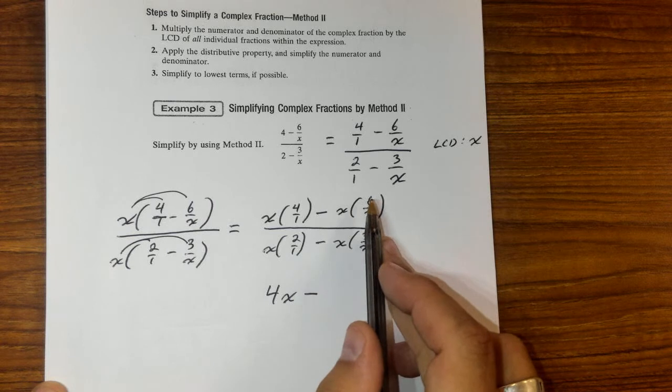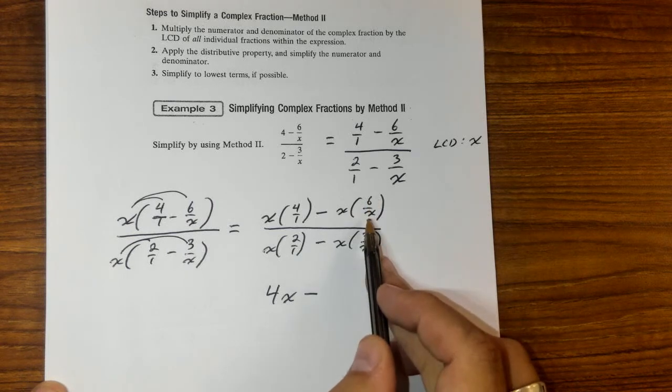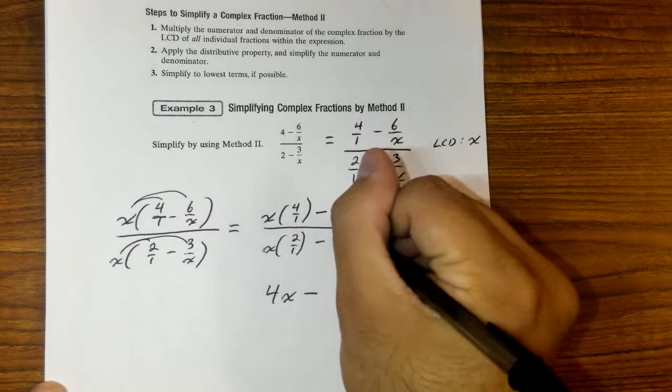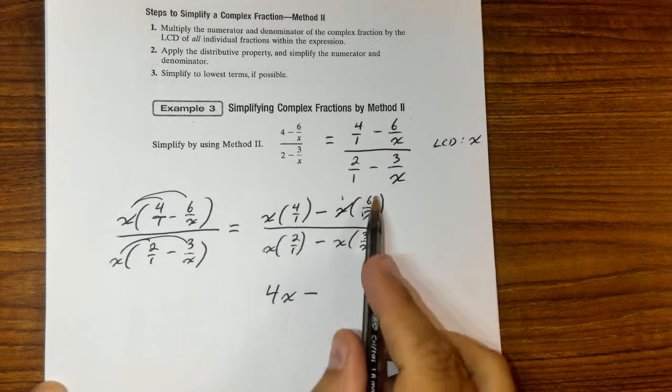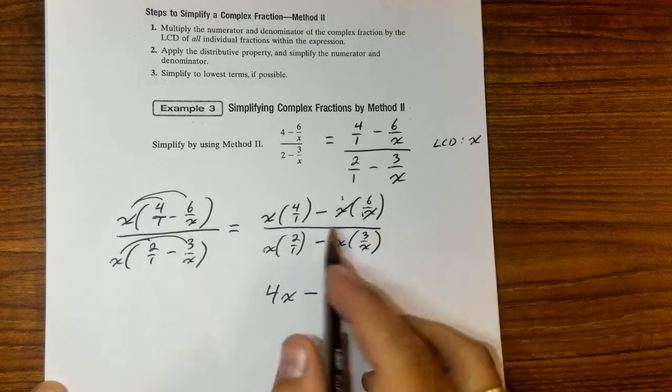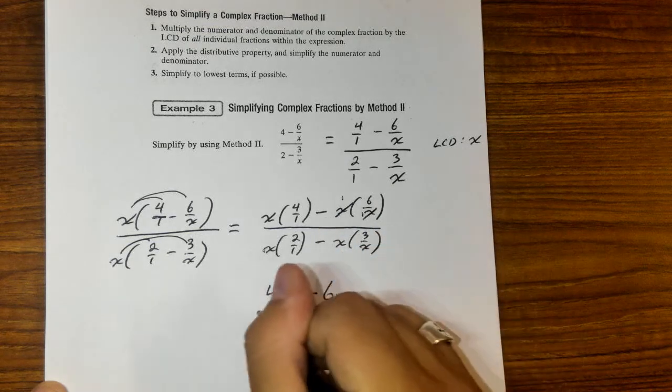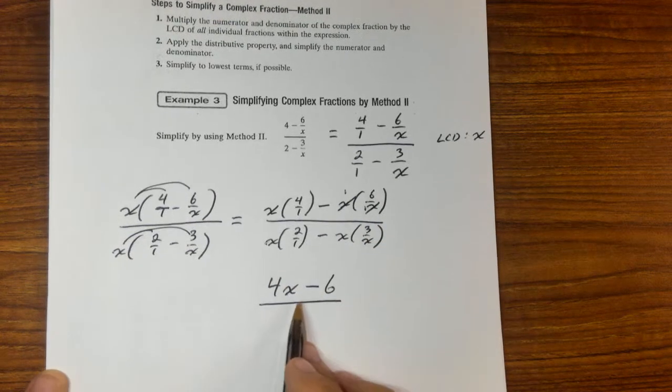X times 6 is 6x, 6x divided by x is 6. Another way of looking at that is x divided by x simplifies to 1 over 1, so it's 1 times 6 is 6, 6 divided by 1 is 6. I'm subtracting 6. And now I do the same thing for the denominator.